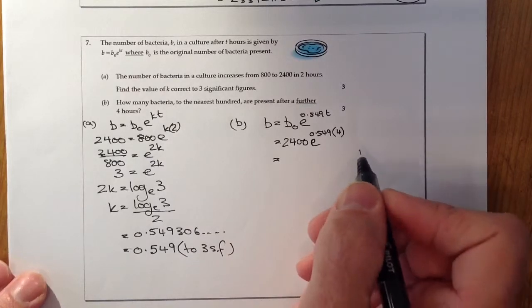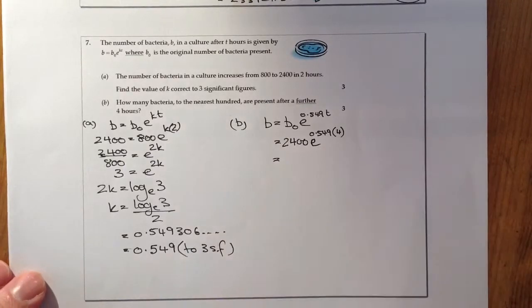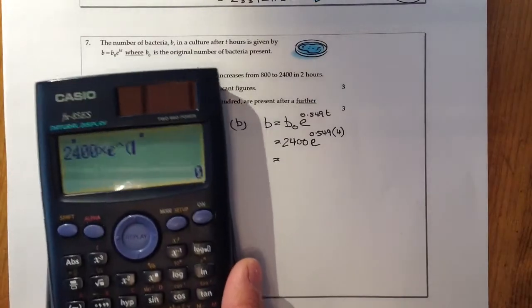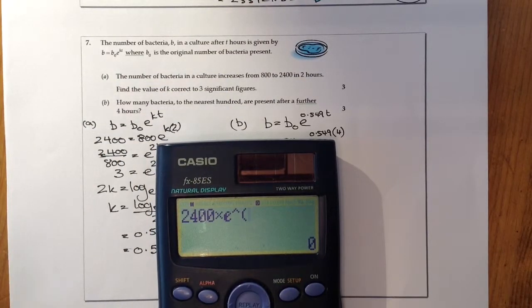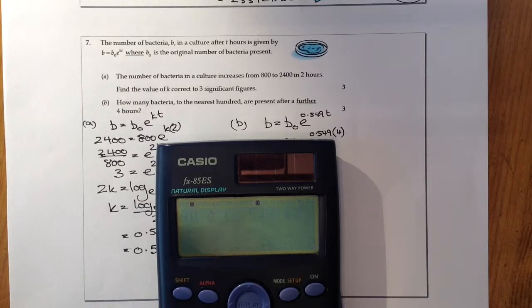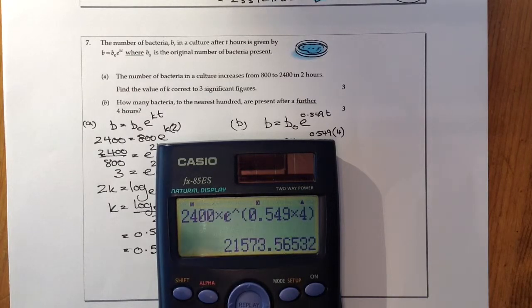So I'll put that into the calculator and work it through. 2400 times e to the power of 0.549 times 4. That should give me my final answer.